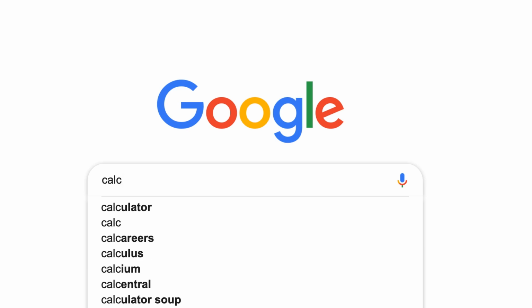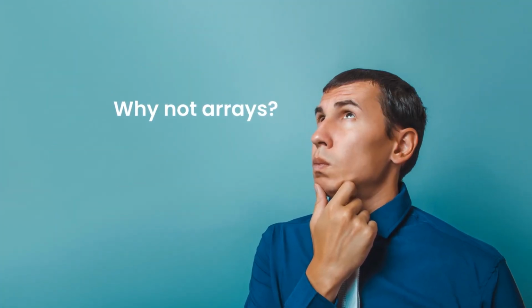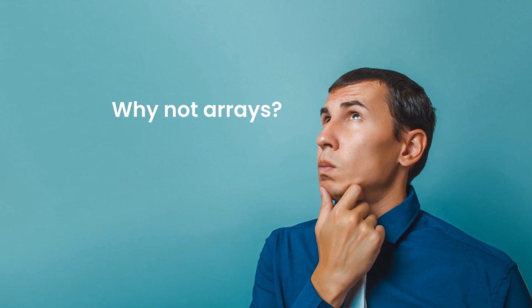For example, when you type a search query on Google, you see Google quickly suggesting a few phrases that start with what you have typed. Now, I'm not sure if they have implemented this using tries, but autocompletion is one of the key applications of tries. Now you might ask, why not use an array of strings and return the items that start with a search query? For two reasons.